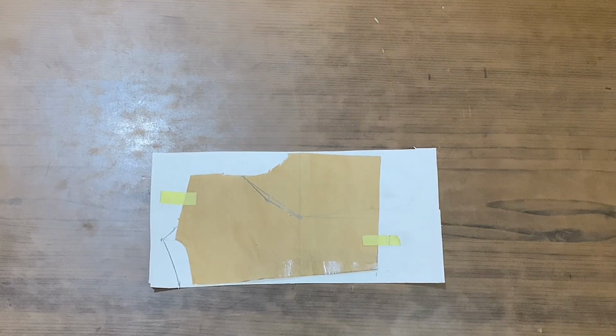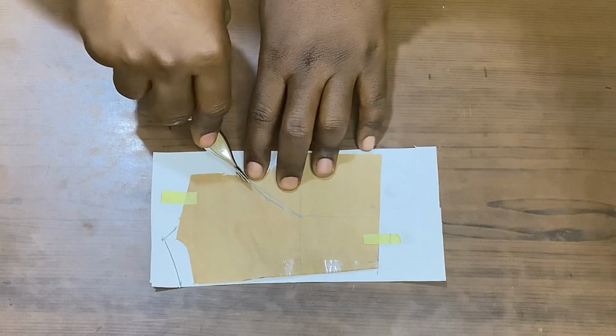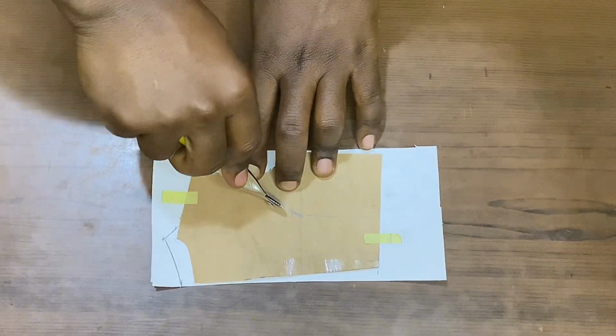Using my tracing wheel now, I'm going to trace everything I have done. I'll start with the princess dart like this.